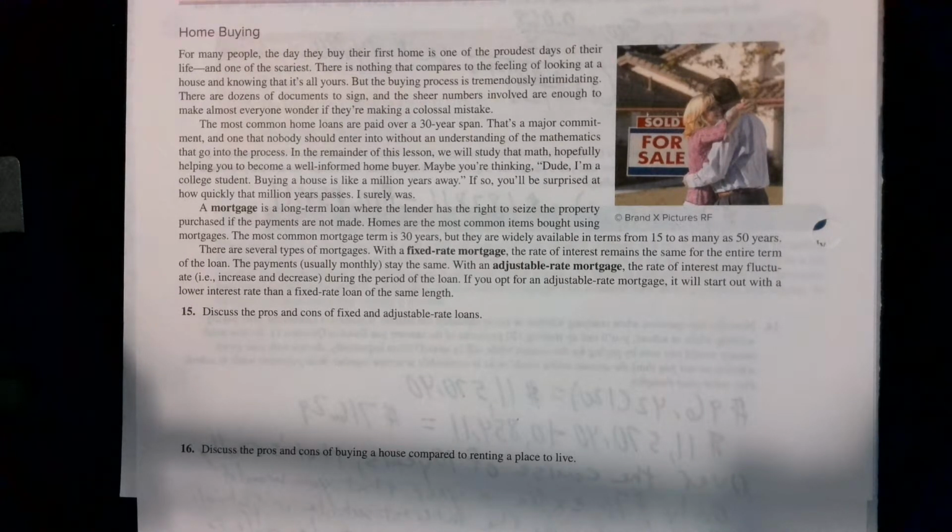The most common home loans are paid over a 30-year span. That's a major commitment, and one that nobody should enter into without an understanding of the mathematics that go into the process. In the remainder of this lesson, we will study that math, hopefully helping you to become a well-informed home buyer. Maybe you're thinking, dude, I'm a college student. Buying a house is like a million years away. If so, you would be surprised at how quickly that million years passes.